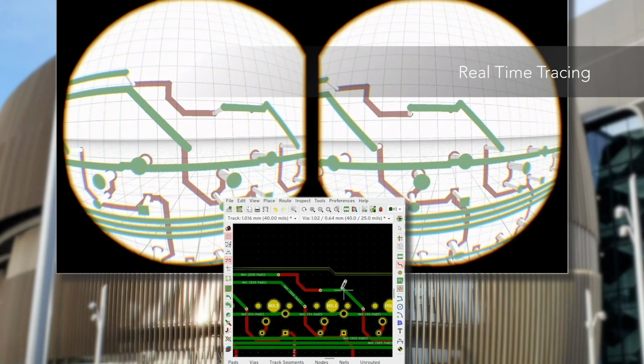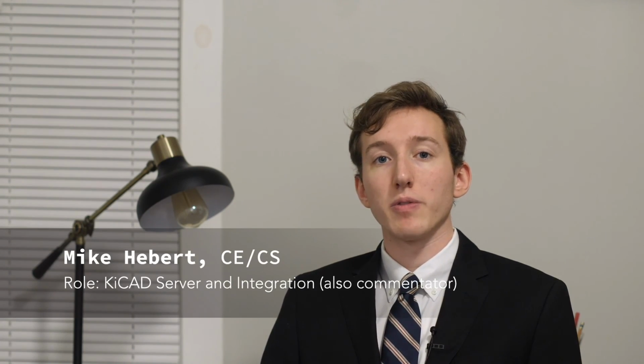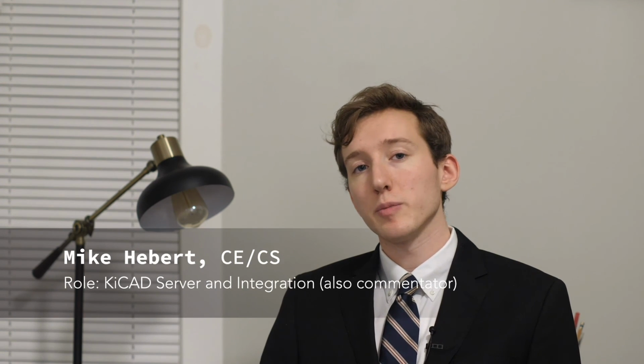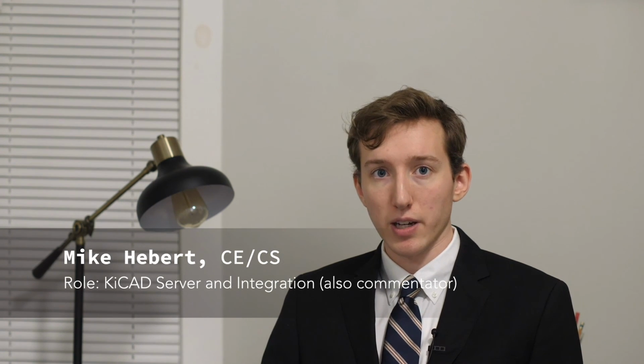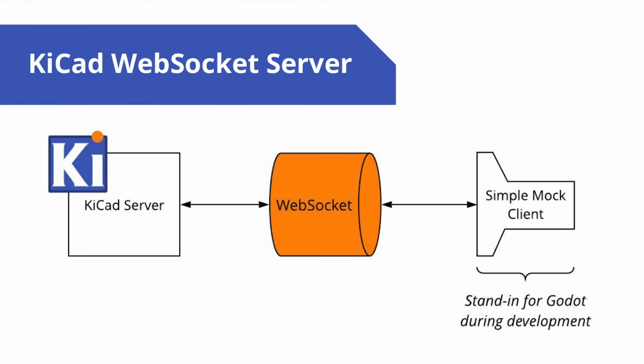Now I'll send it over to Mike to describe how we send Anton's geometry over to Godot now that we've got it open. Thanks, Ashwin. While the mock server which Mark discussed was great for rapidly prototyping Godot, we had to implement the real server functionality in KiCad. This meant using libraries which KiCad was already connected to, like Boost and wxWidgets, to turn KiCad into a WebSocket server. Similar to how Godot was mostly developed using a mock server, KiCad was developed using a mock client. This allowed both to be developed in parallel so that they could be connected at the end.